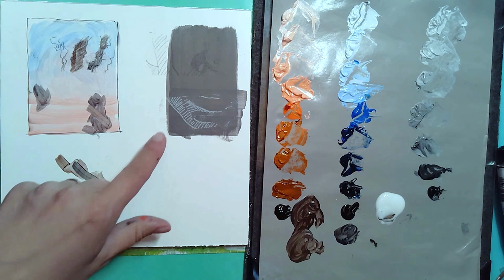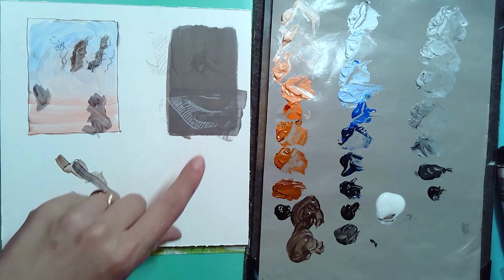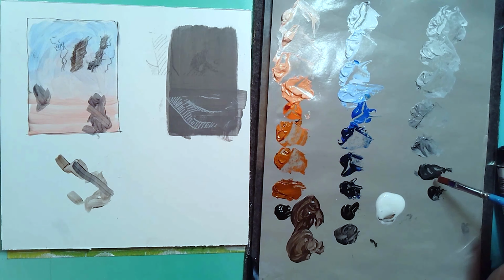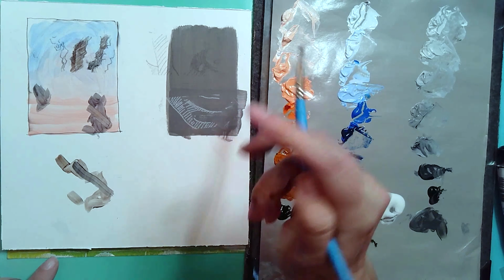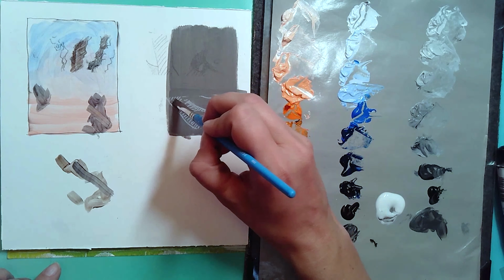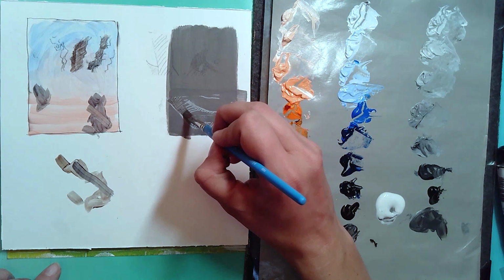All right, so now I'm going to show you how you would block in the darkest values here with your grayscale. Same thing, I'm looking for my darkest value down here, and I'm going to add some glaze. I'm going to bring it down here so you guys can see. Might even make it a little darker. And I knew that I had a lot of hatch marks here, so I'm going to go in and just sort of begin shaping it.